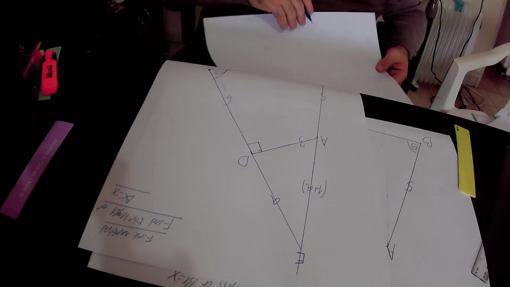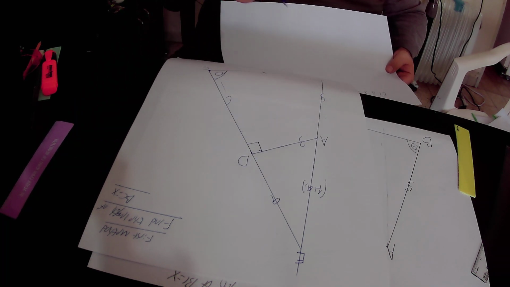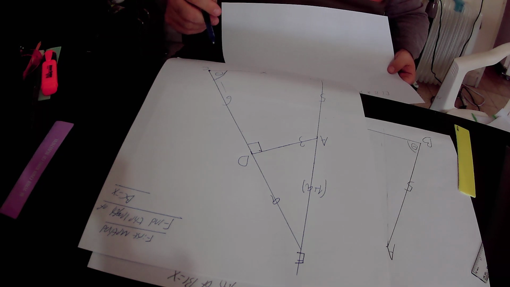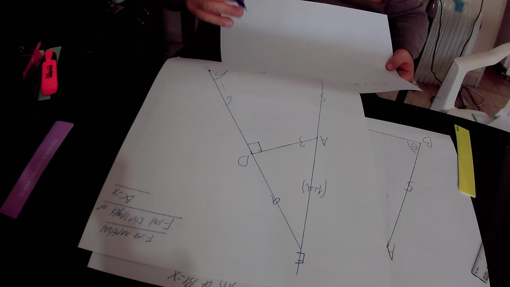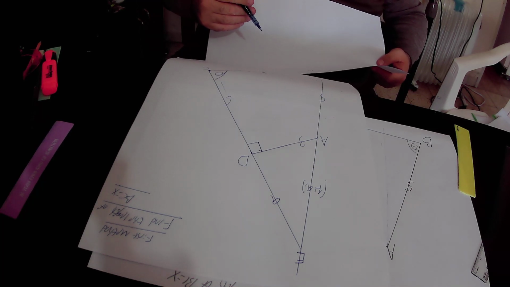I repeat again, EC is one side of triangle EBC, and also when you extend the straight line CD by a straight line, the result is a straight line.